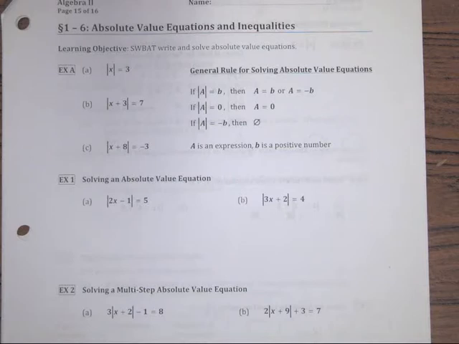So let's start on page 15 of our notes, and we'll do the equations first because the equations and the inequalities work a little bit differently. What I want you to think about is, if we look at example A and we say the absolute value of x equals 3, and I asked you, just use your common sense, what do you think x could be? Raise your hand if you know what x would be. If I say absolute value of x equals 3, what would x be?